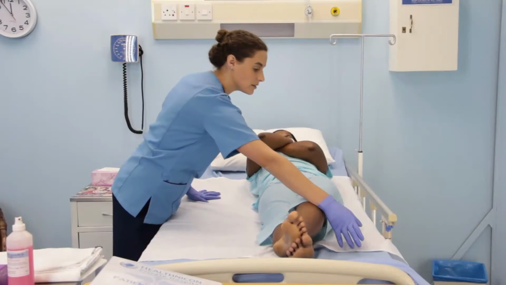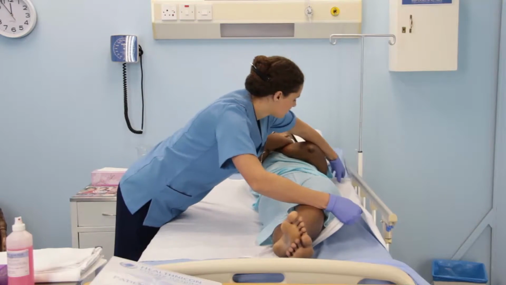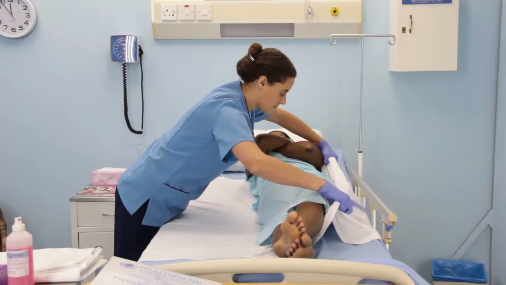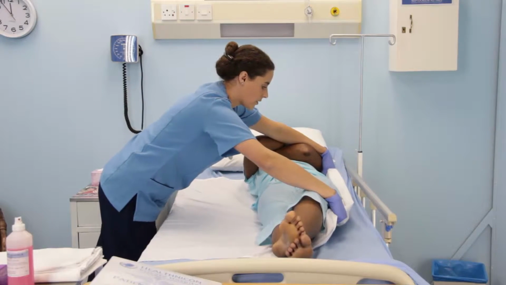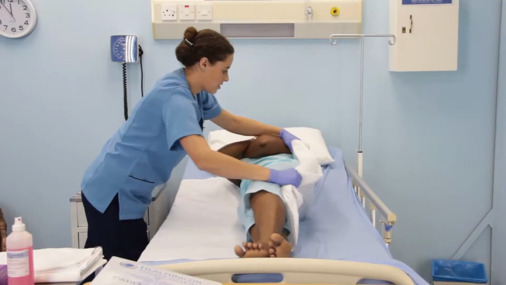You may also use the draw sheet to gently pull the patient onto his or her side. This technique is done as follows. Grasp the draw sheet on the opposite side of the patient and hold it close to the patient's body. Gently pull on the sheet as you shift your weight from your front leg to your back leg.